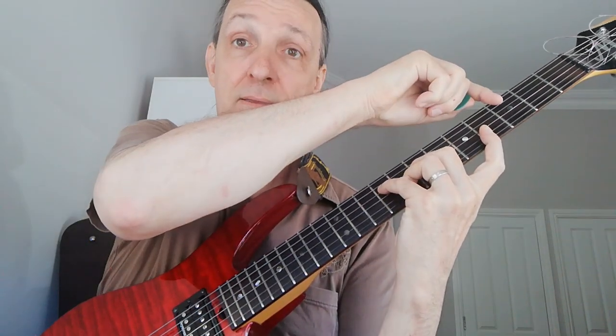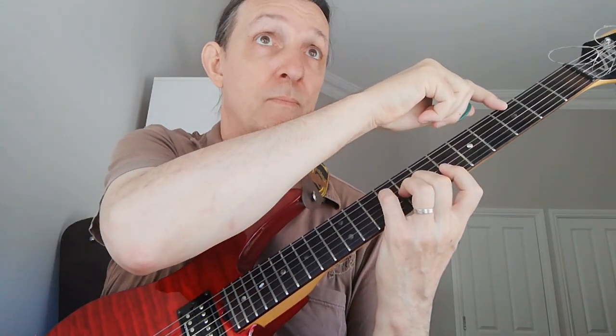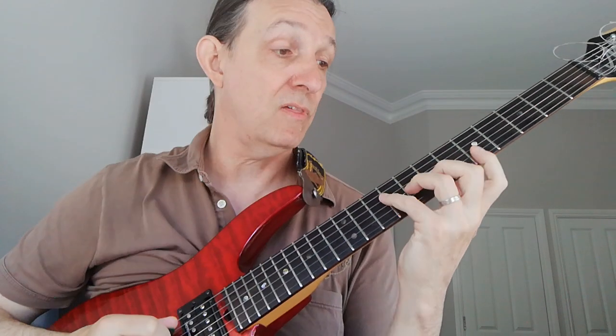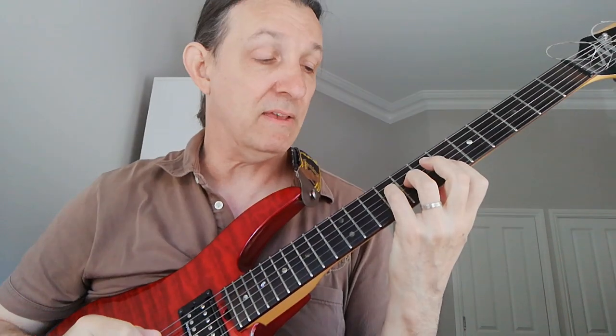Top part can move to A flat, which sounds like the G7. Now we can move the G to F. And that sounds, that's an F minor 7 flat 5, making it sound like a dominant 7 with a sharp 9 and a sharp 5.